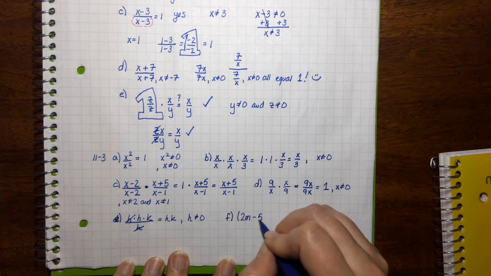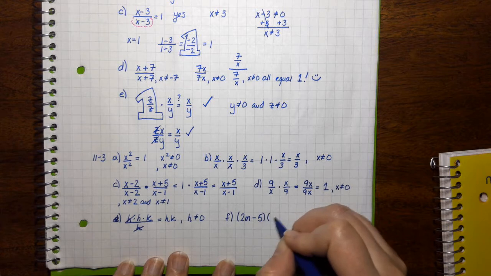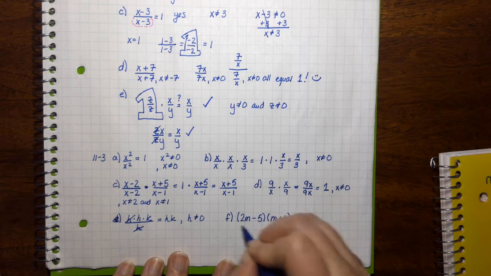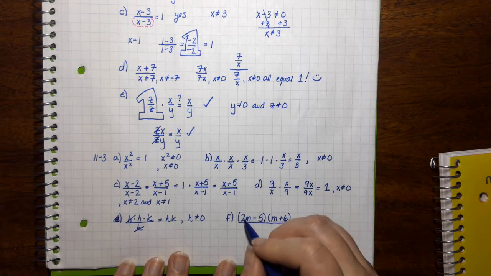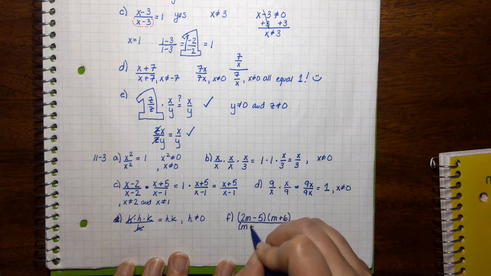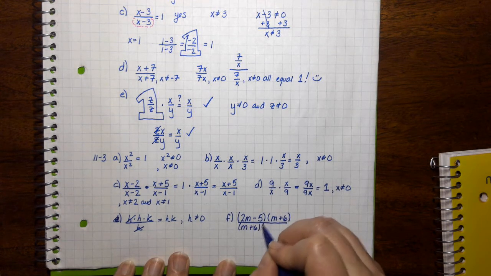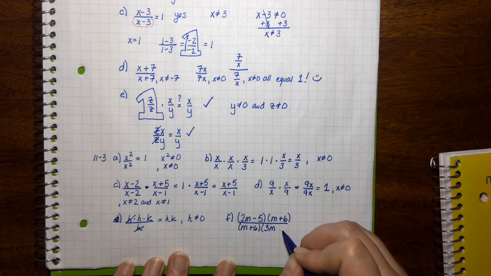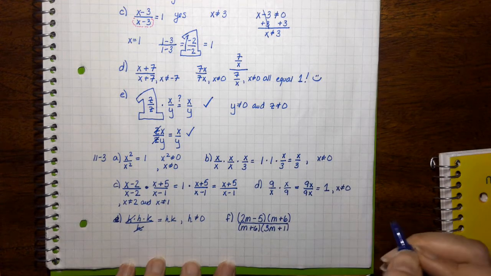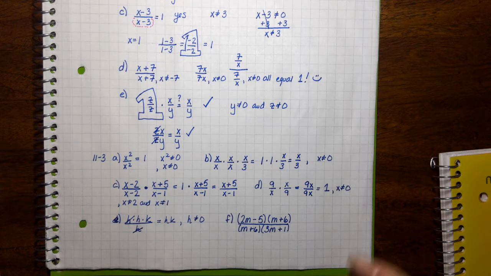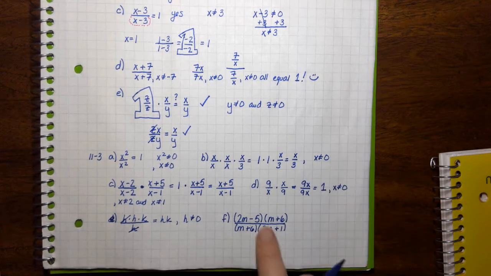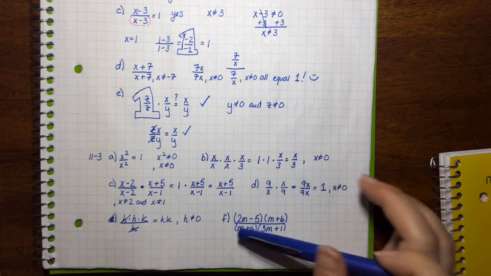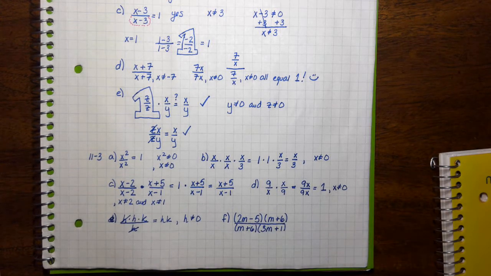2m minus 5, m plus 6 over m plus 6, 3m plus 1. Okay, this is a great problem. First thing I want you to notice is that these are factored, which would be the result of diamond and box mostly. So if any of you are looking down the road at what's coming, diamond and box is coming.